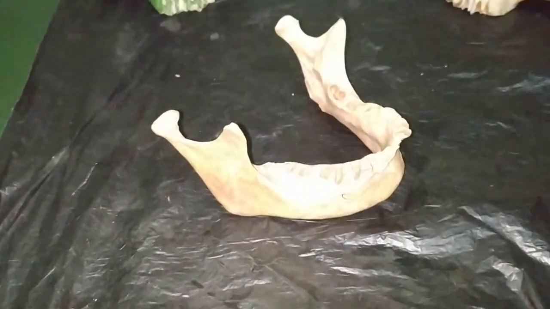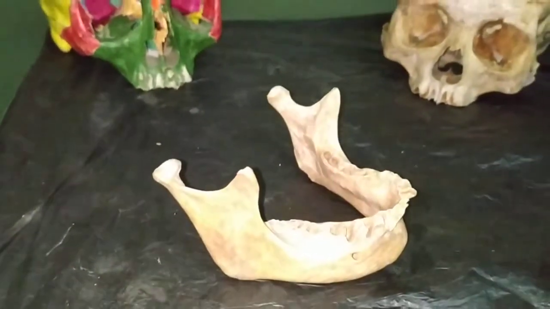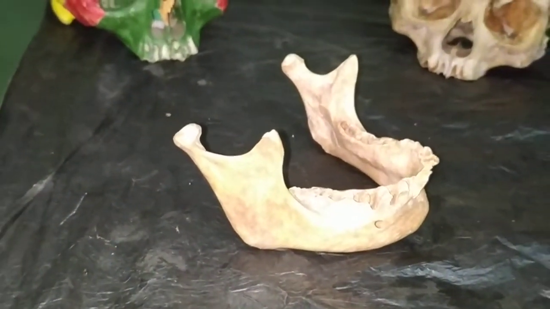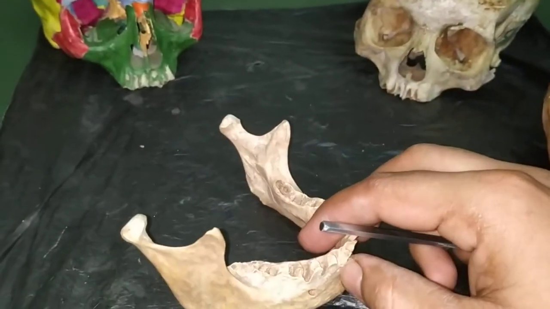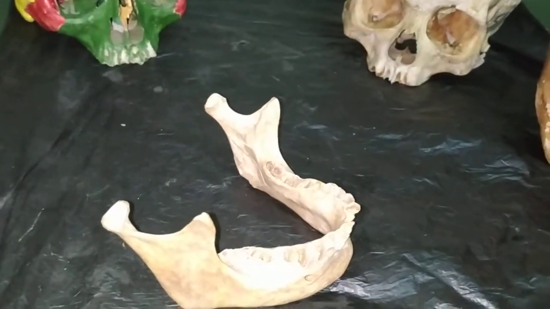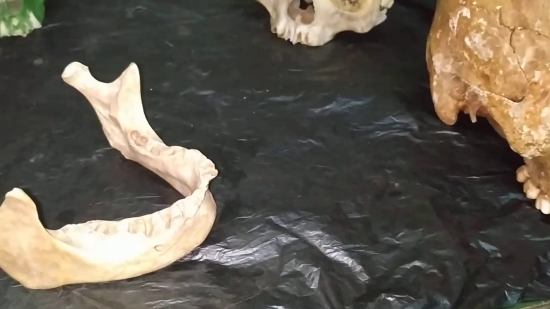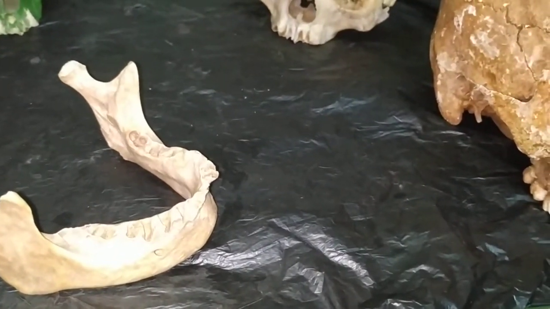Good afternoon. Now today we are going to discuss the osteology of the mandible. The mandible is a bone which forms the lower jaw. Let us go through the development of the mandible once.